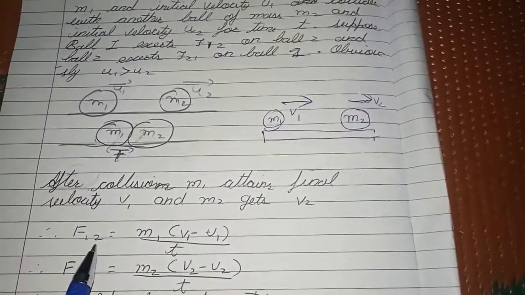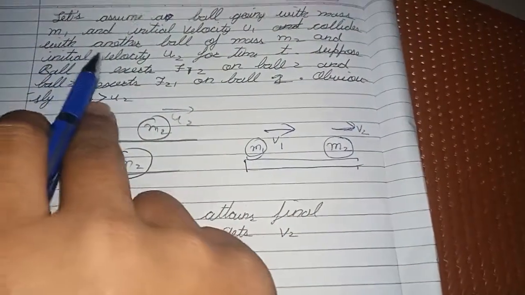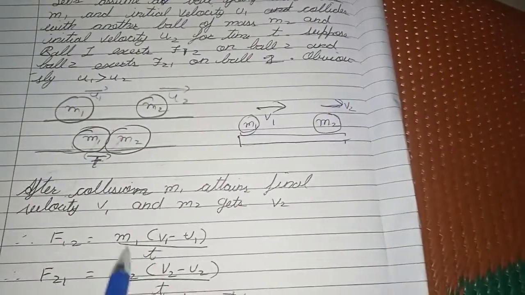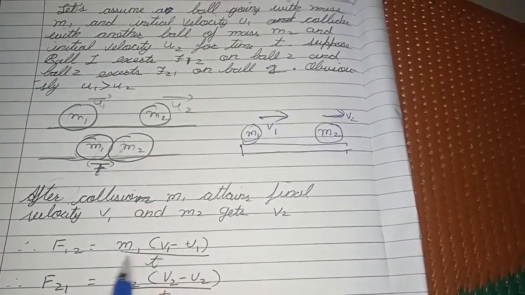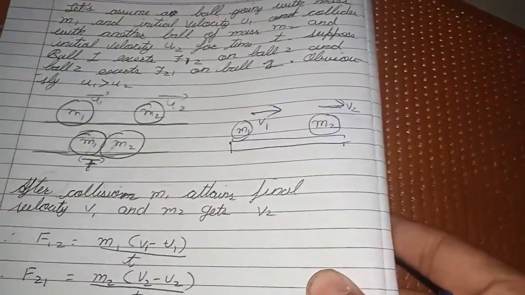Just see. Force F12, which ball 1 exerts on ball 2, would be m1 into (v1 minus u1) divided by t, as we know from the second law of motion that force is equal to mass into acceleration. If you want that derivation, then click on the i icon or go to the description.